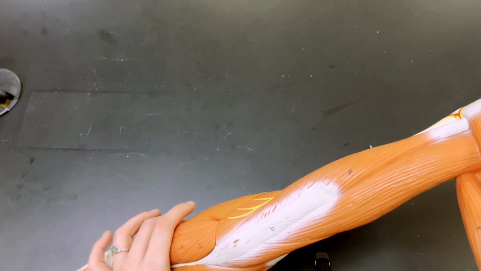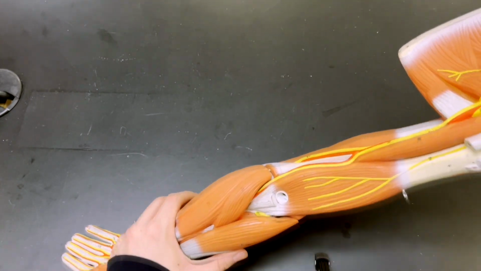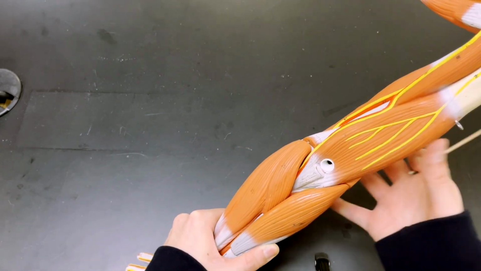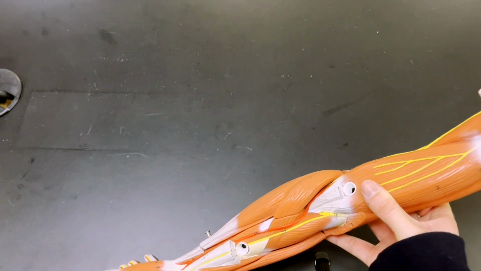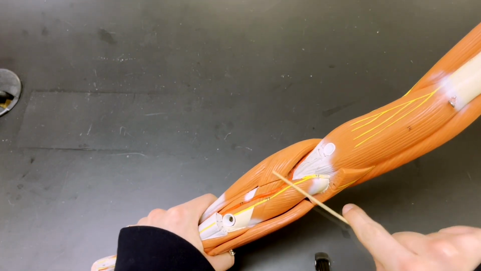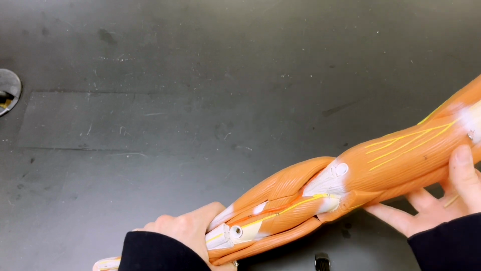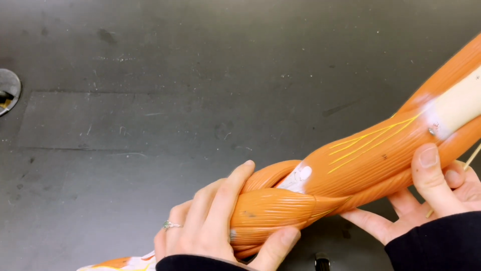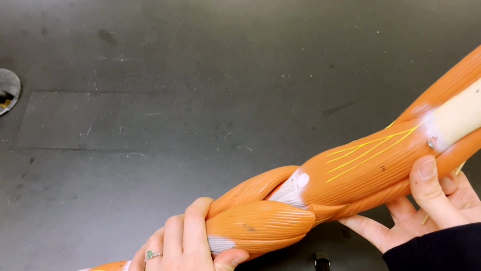Next, we're going to look for our pronator teres, and we're going to go right here, more anterior. This muscle right here is going to be our pronator teres. And if we were to take off these muscles or reflect them, we can see it continue on a bit farther. Now, the function of the pronator teres, as I'm sure you might be able to guess, is going to be to pronate the forearm.